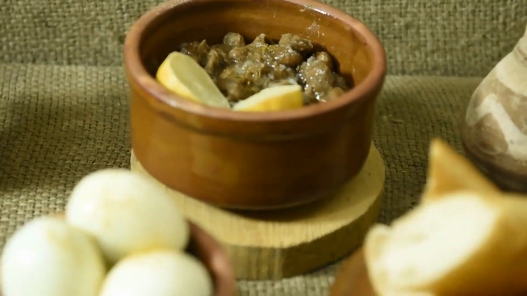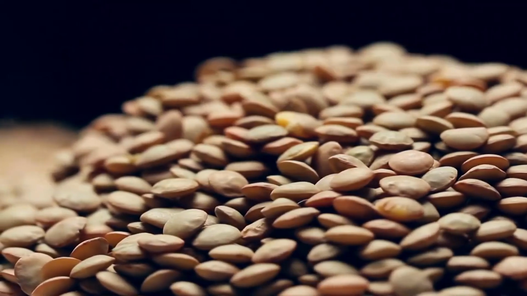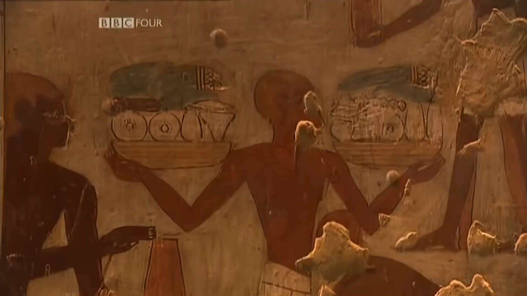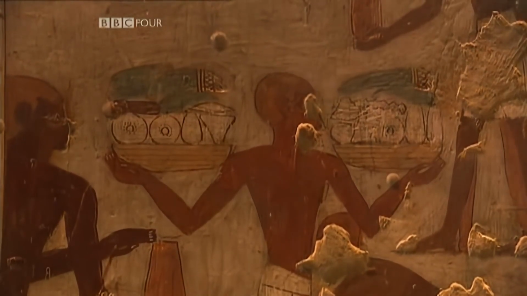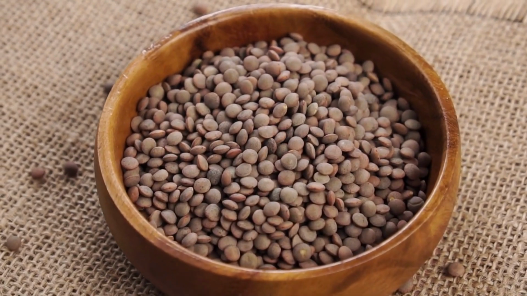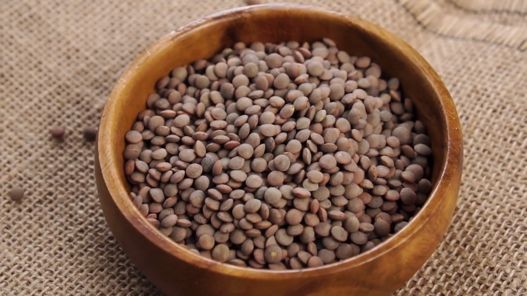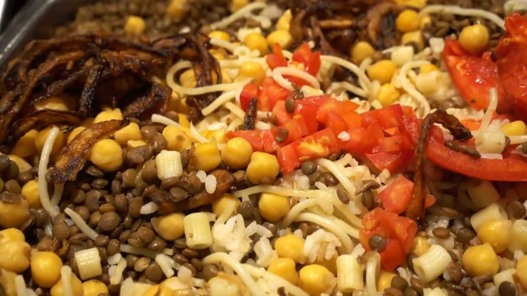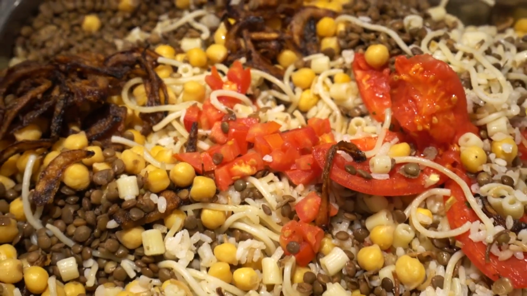For instance, Egyptian lentils, which can be said to be the most important vegetable in the ancient Egyptian diet. These lentils are different from what we usually picture. They are dark brown, and only the beans are eaten. What do you think they look like? Back in the day, these lentils were even used as wages to pay some of the workers building the pyramids. Today, lentils are also one of the main ingredients in Koshari, Egypt's national dish.